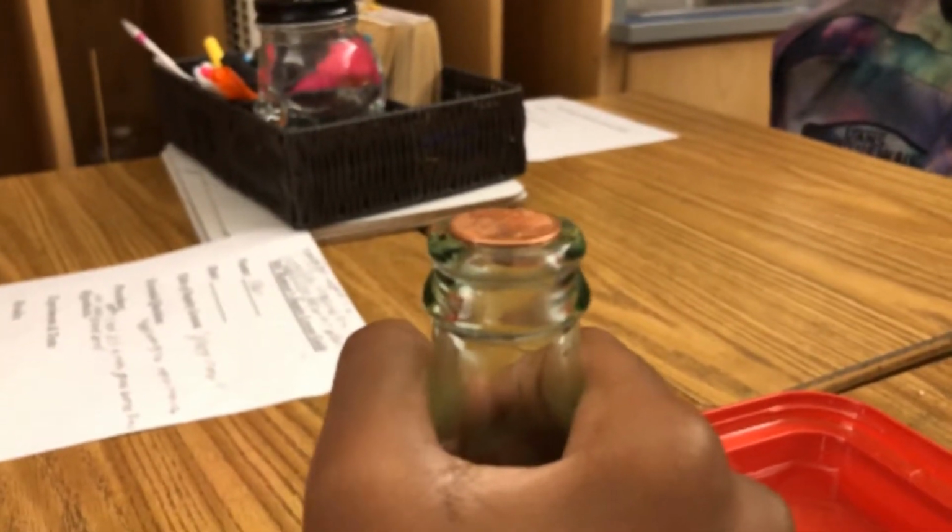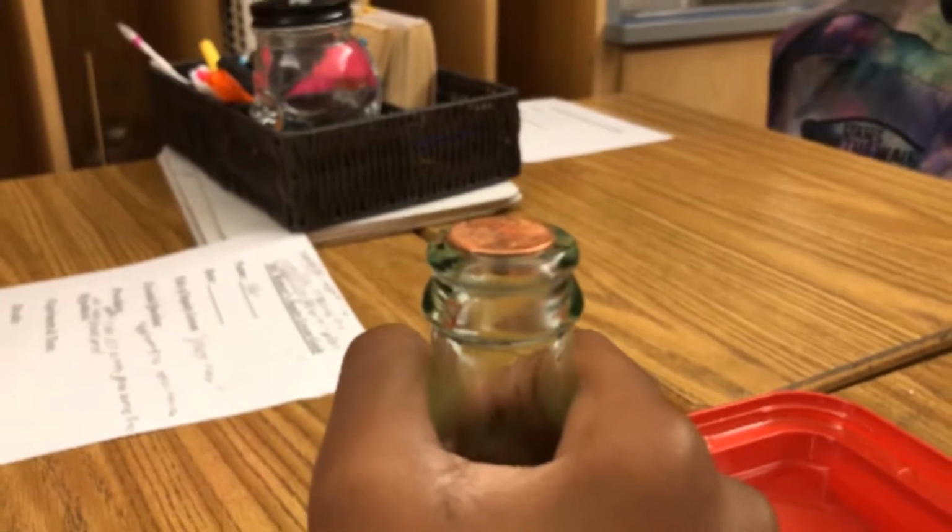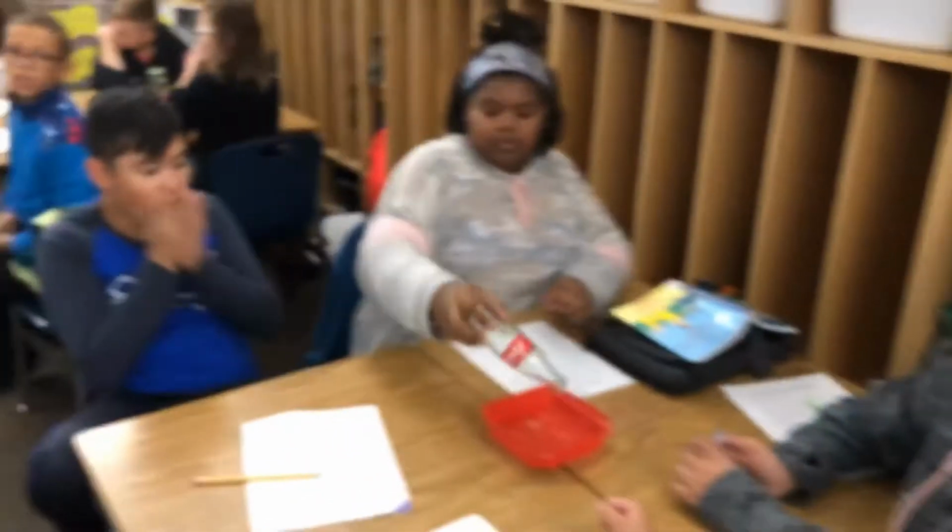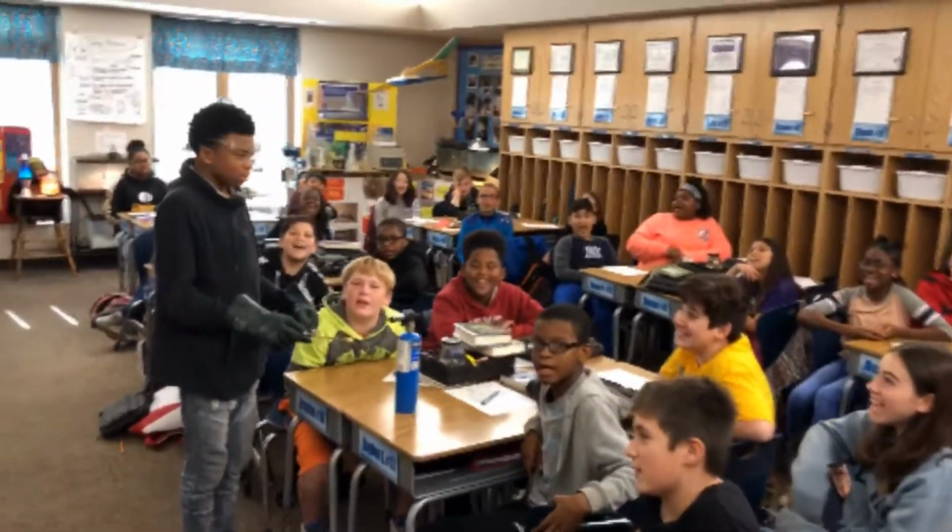And it even kind of makes a clicking noise when it does move. Very cool. 6th graders learning the difference between convection and conduction with just an ice bath, a penny, and a pop bottle in RamZland. Welcome to RamZland!